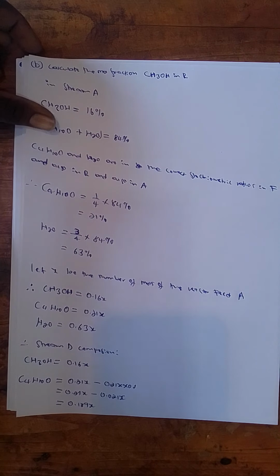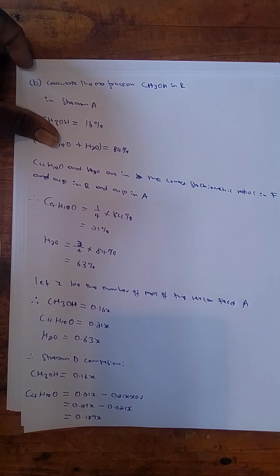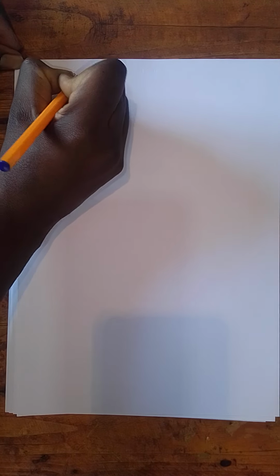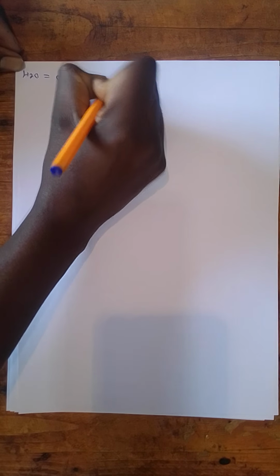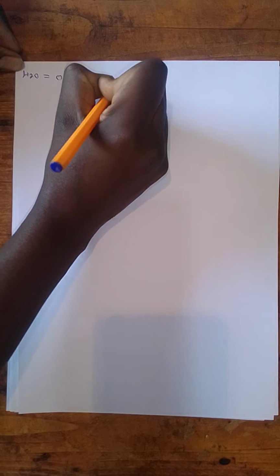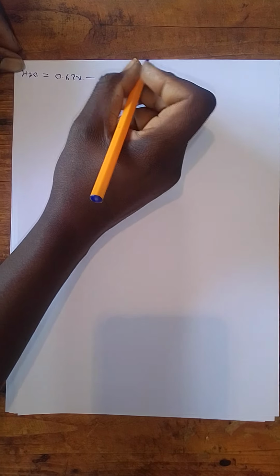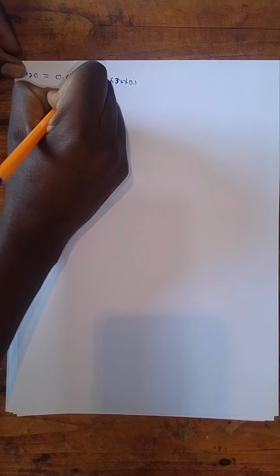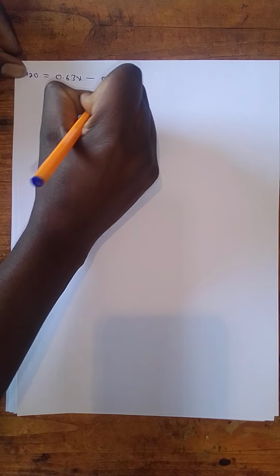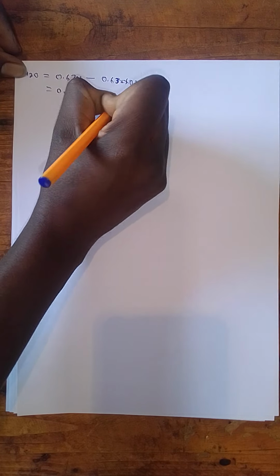Then I need to get the water and all the other compounds, right? Then going to water and doing the same, H2O is equal to 0.63x minus 0.63x multiplied by 0.1, which is equal to 0.63x minus 0.063x, right?